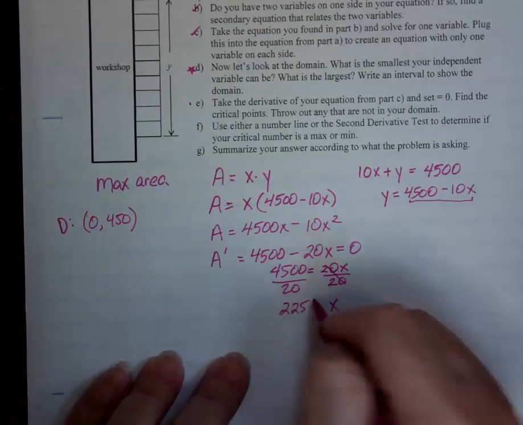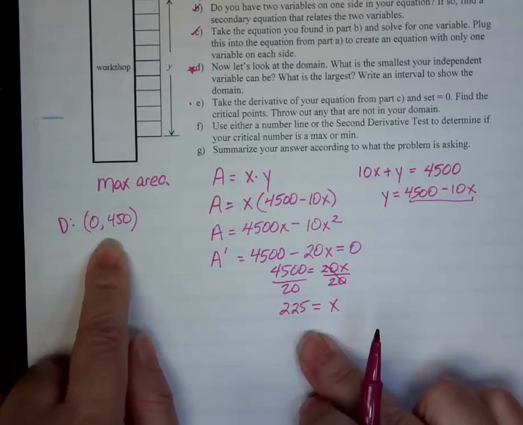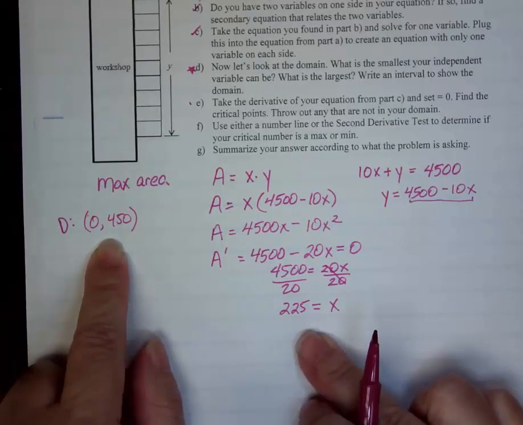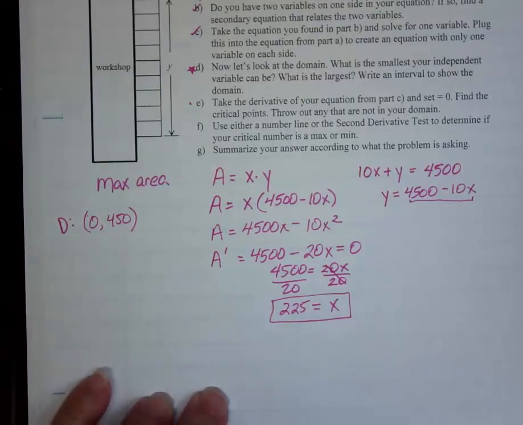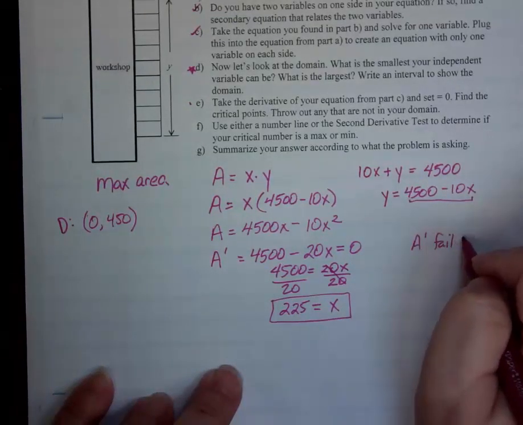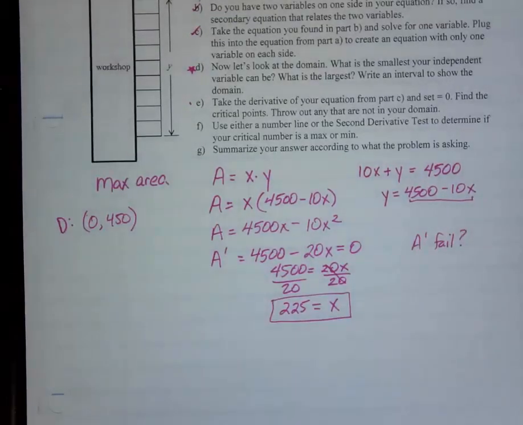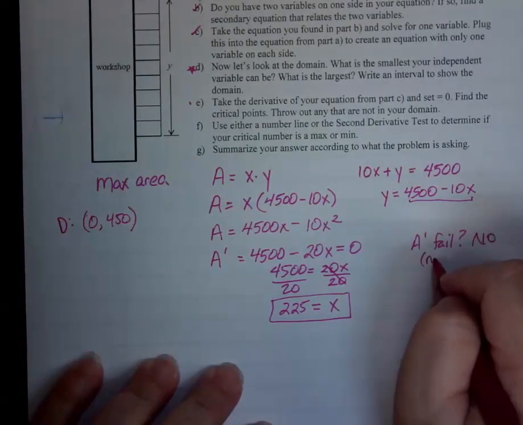225, okay? Does that answer fall in our interval? Yes, it sure does. So it's a potential max. That is a critical point, but it's a potential max or min. Where else are we supposed to look besides where the derivative equals 0? If it fails. Does A prime fail? Don't call it F prime because there is no F in this problem. No, it does not. There's no x in the denominator. If there is no x in the denominator, therefore the answer is no, it does not fail.